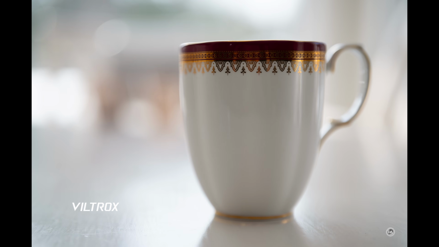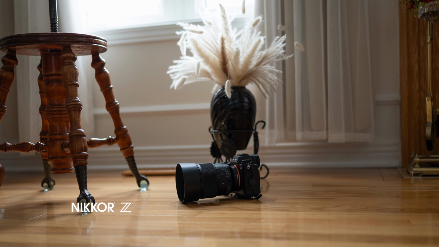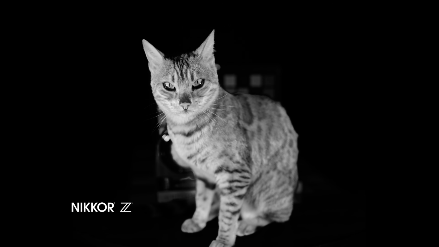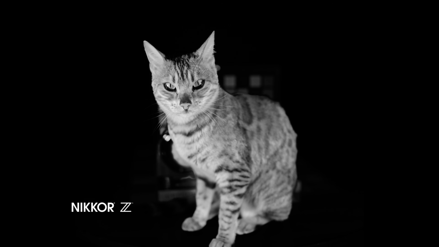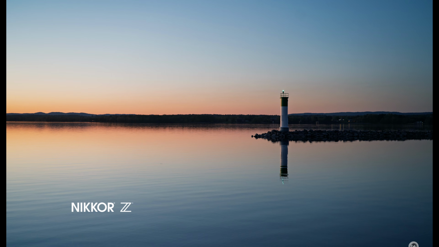At the same time, when you're looking at the value side of things, the Nikkor's been on the market for a while. It goes on sale for very, very generous prices. It can be available in the used market for similar pricing as what the Viltrox is available for, and it gives you the confidence of a first-party lens with first-party performance. At this point, the reliability of this lens is well established.